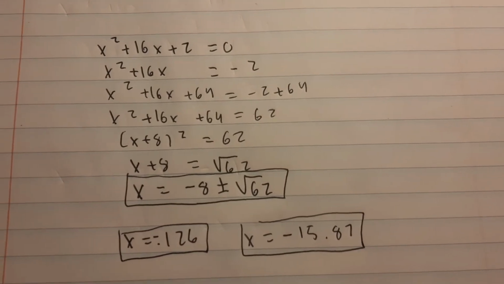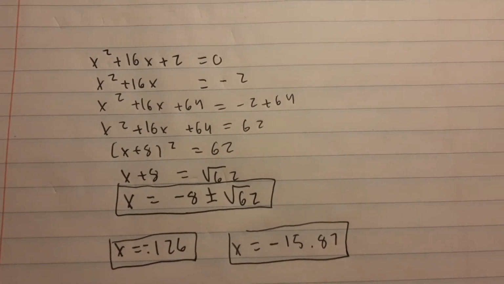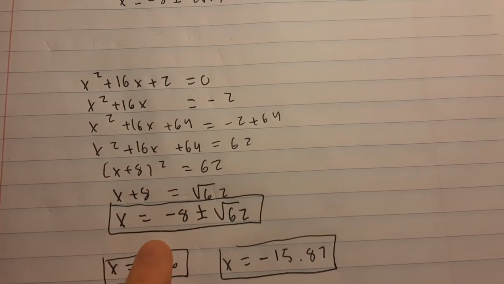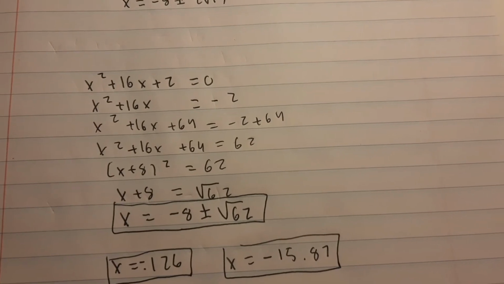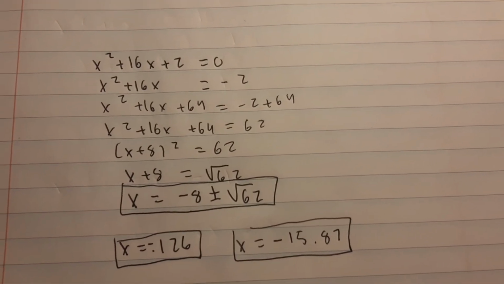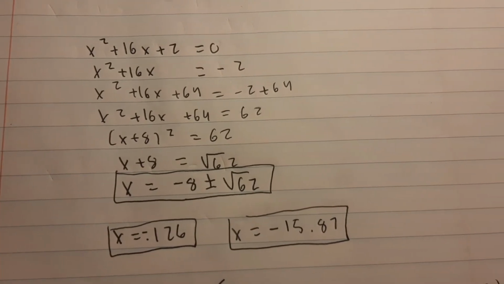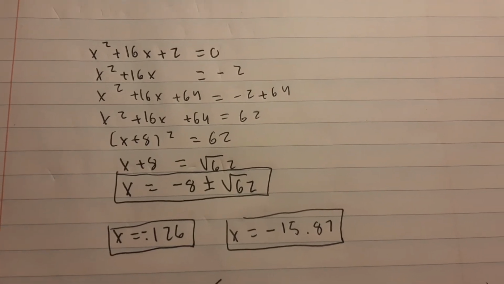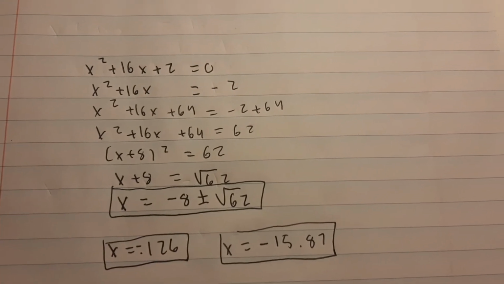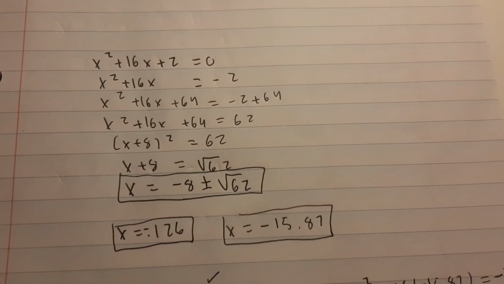So therefore, if you make that absolute value either negative or positive, it won't matter, you're going to end up getting the same number. So we know that when we subtract our 8 from the left side of our equation, we're going to have to do it to the positive square root of 62 and also the negative square root of 62, which, if you want to simplify that even more, is going to get you x equals negative 0.126 and x equals negative 15.87 as well.